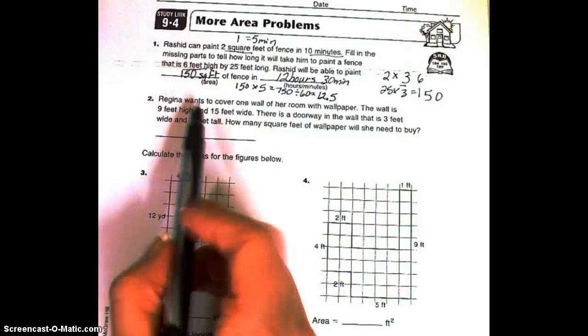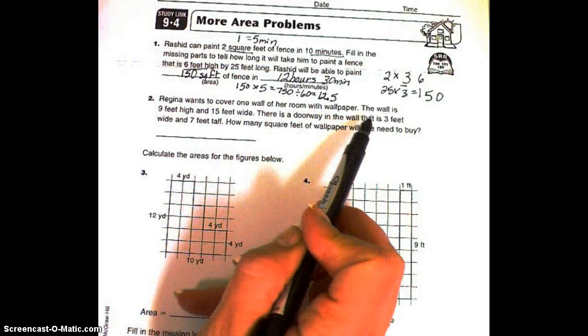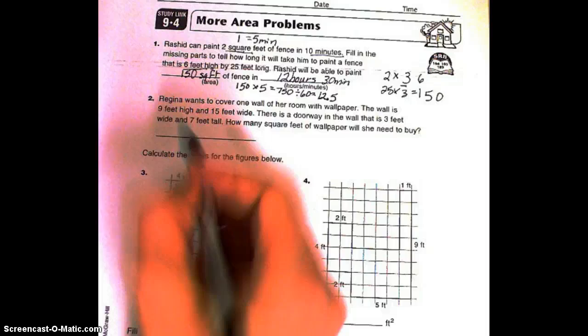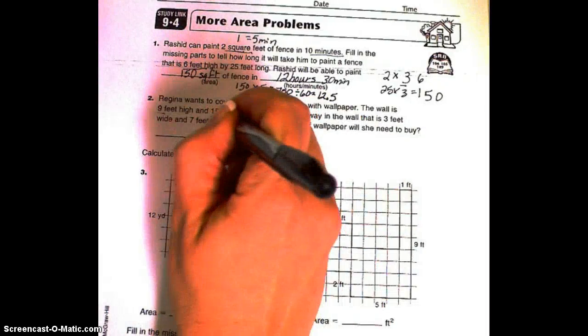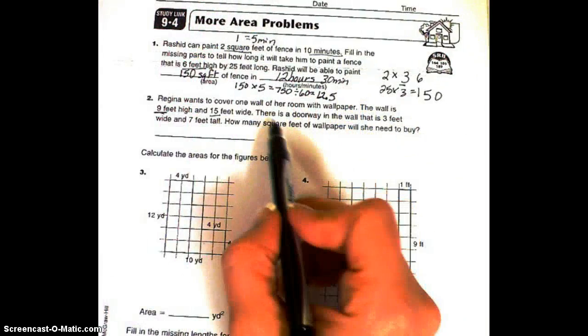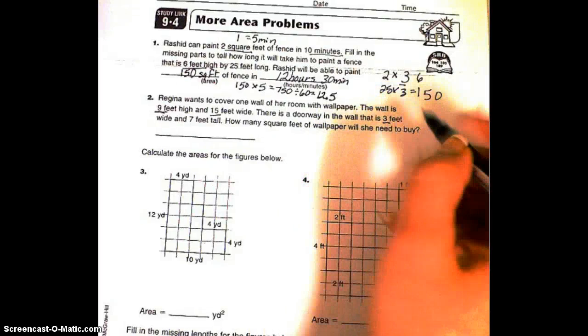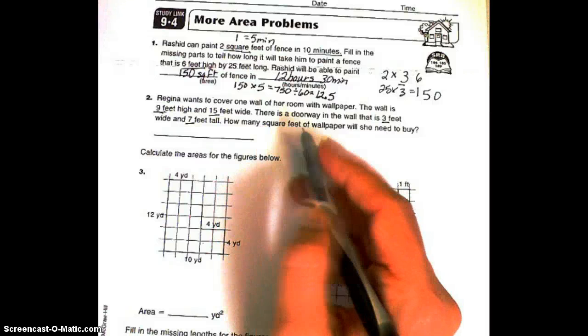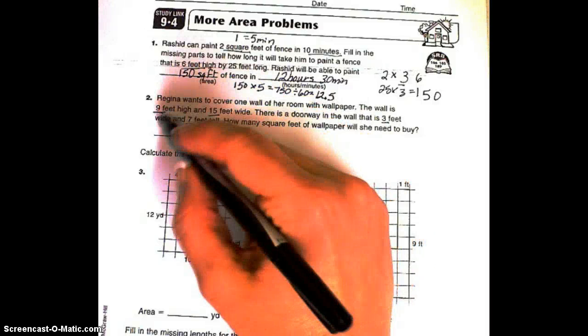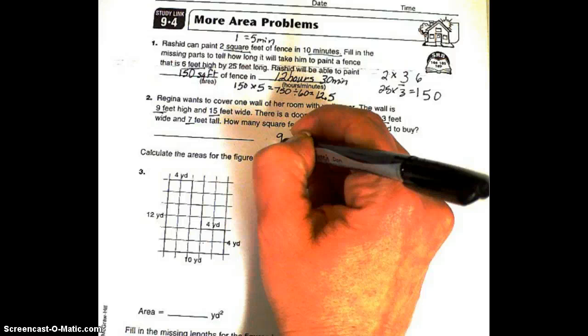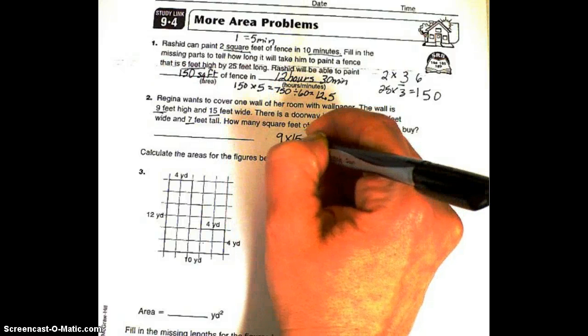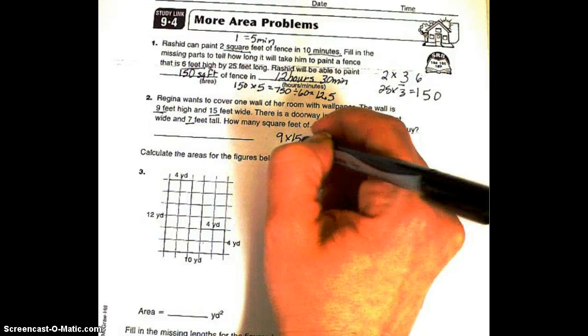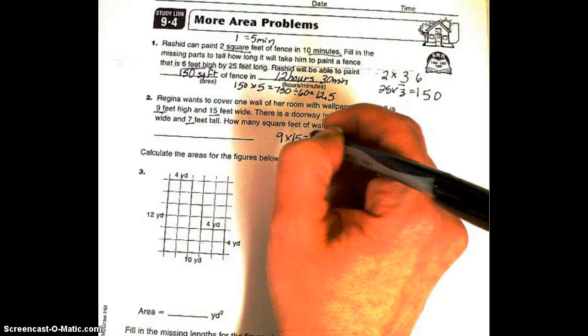Alright, Regina wants to cover one wall of her room with wallpaper. The wall is 9 feet high and 15 feet wide. There is a doorway that is 3 feet wide and 7 feet tall. So how I would do it, now there's probably a few different ways to do it, is I would figure out the total. I would do the 9 times 15, and then I would subtract. 9 times 15 is 135.